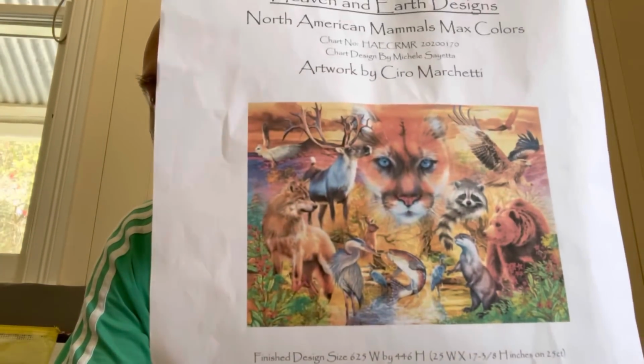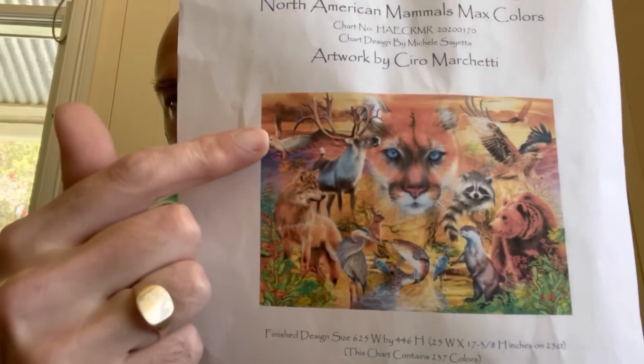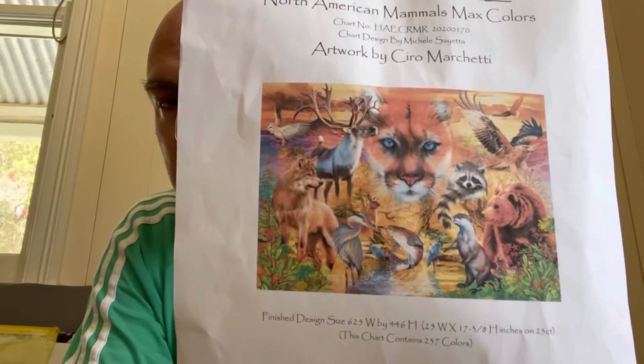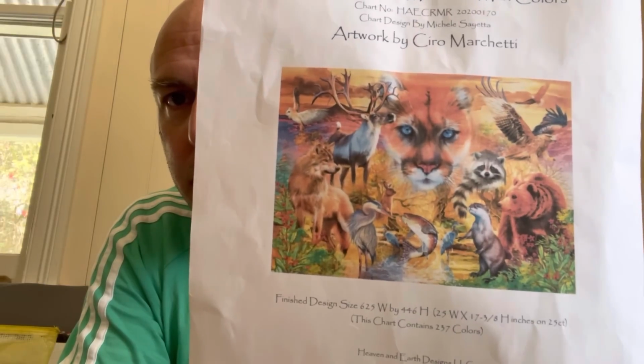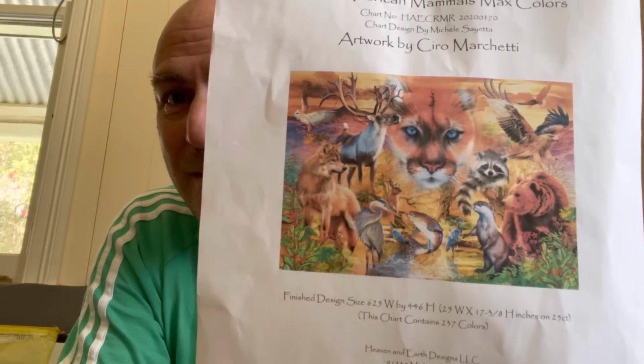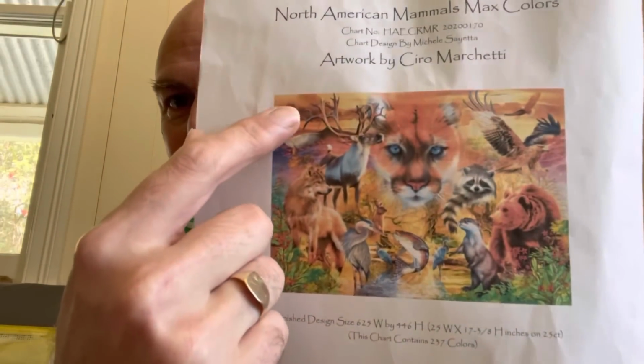The next piece I worked on was a Heaven and Earth design, which is my North American mammals, and I'm doing the max color version, which is this one. And I'm up here in this area. So this is the next one I'm going to be fully kitting up. I started working through, and I didn't have half the colours, so I went through my stash and pulled out all the colours that I had. But there's a lot I need to order.